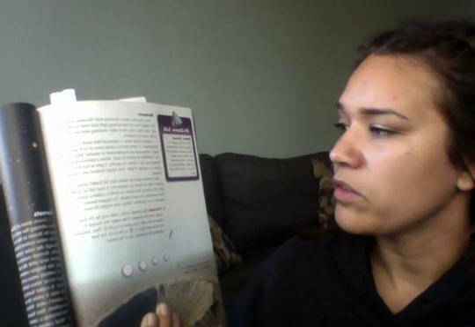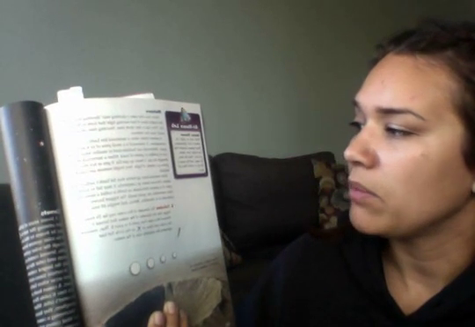Most meteorites are quite small. The biggest known meteorite is in Namibia, Africa, and weighs 60 tons. So we know that 1 ton is 2,000 pounds. So 60 tons is going to be 120,000 pounds.